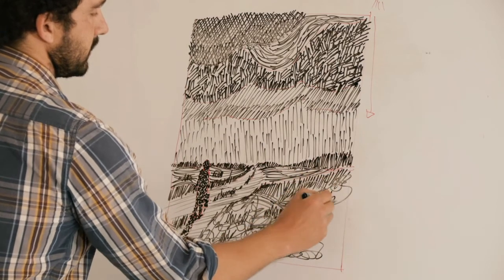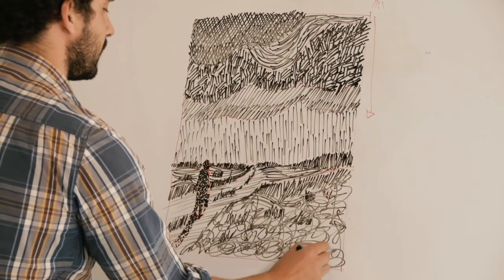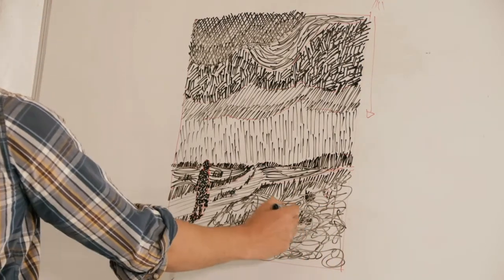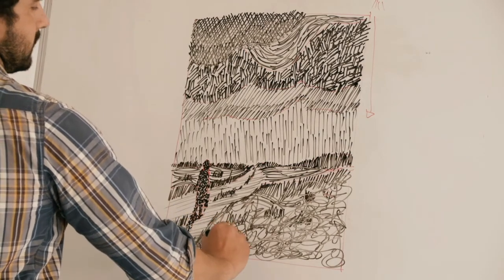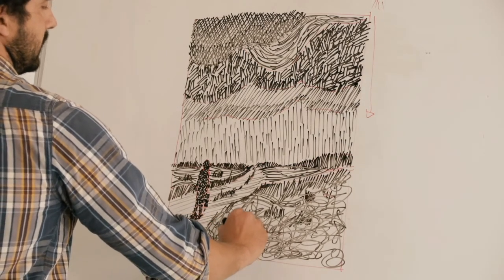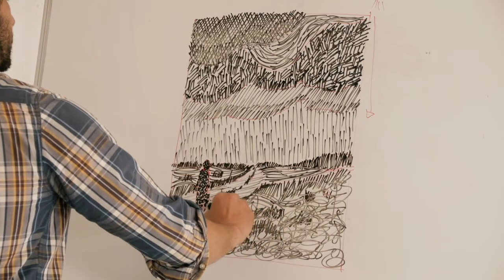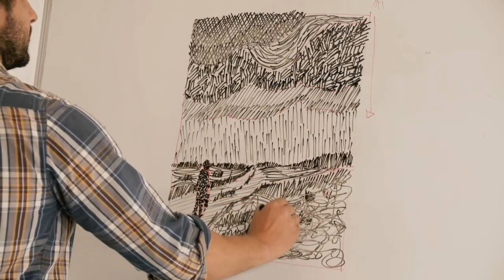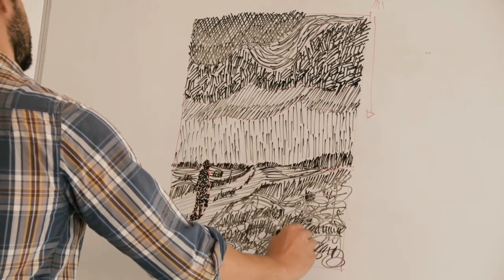Actually, that's worked out quite good. And I'm just going to accentuate some idea of volume and hilliness with some hatch lines over the scribbles.